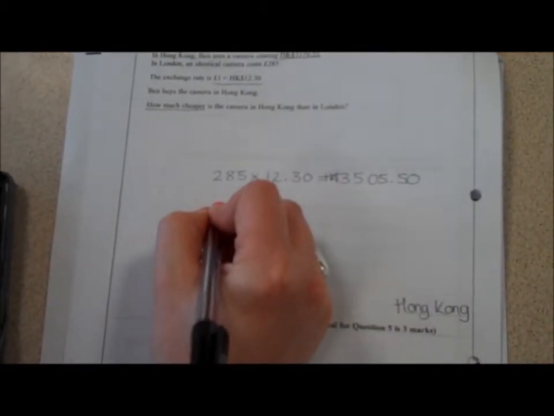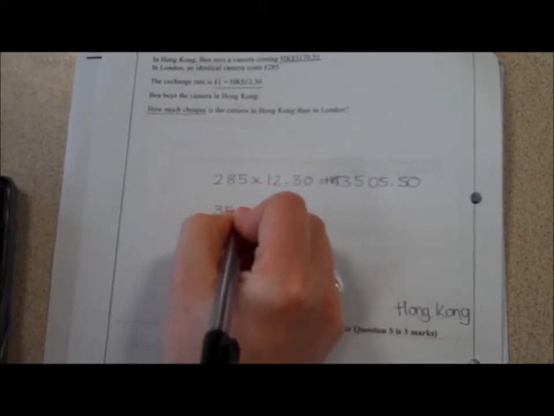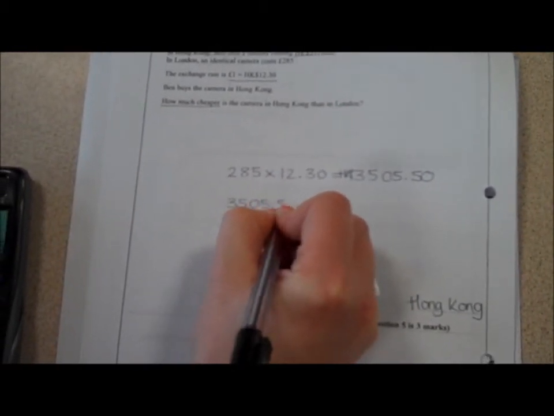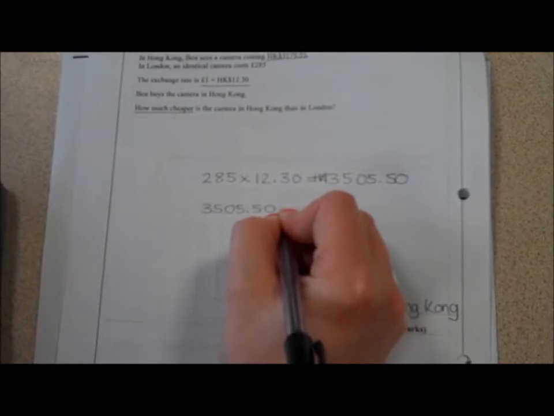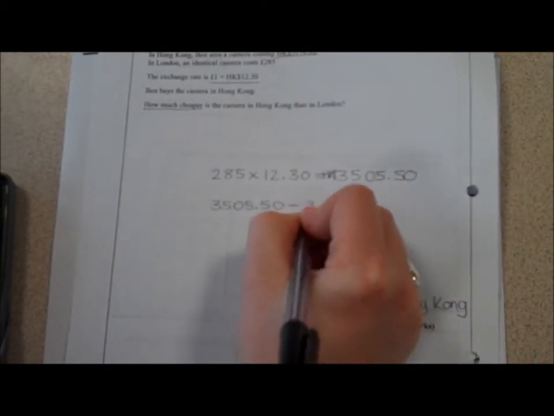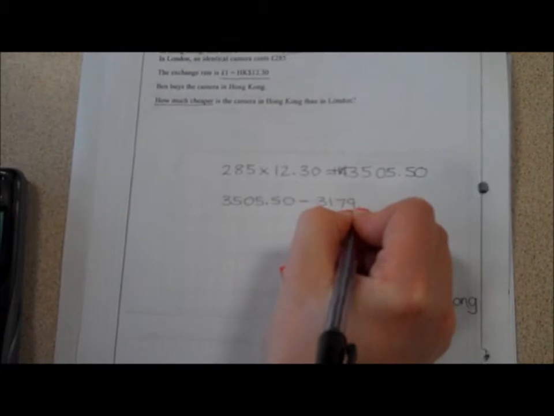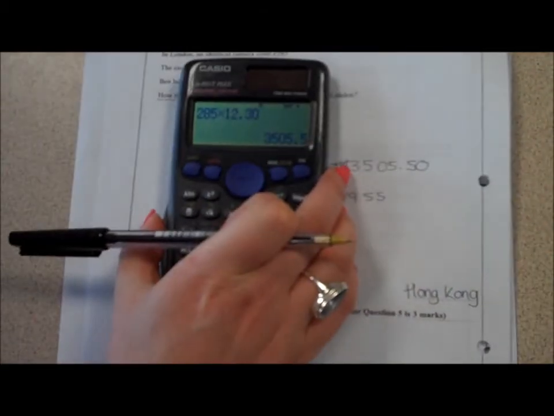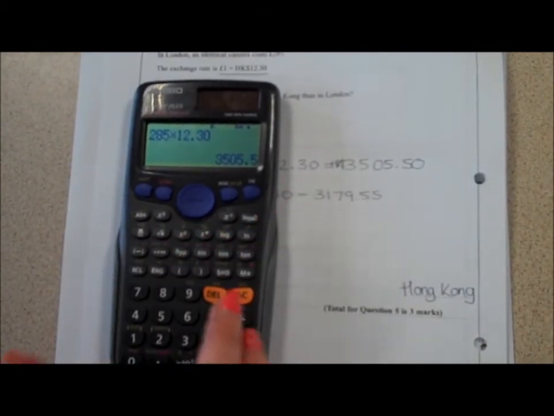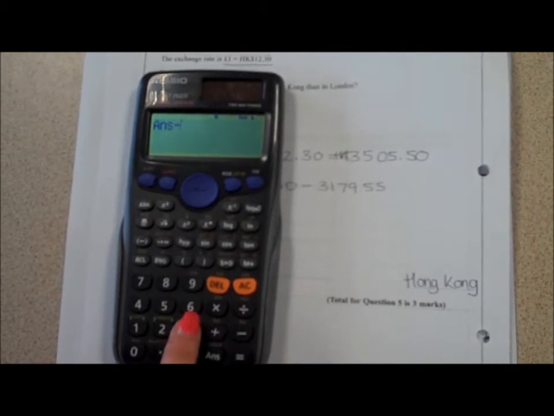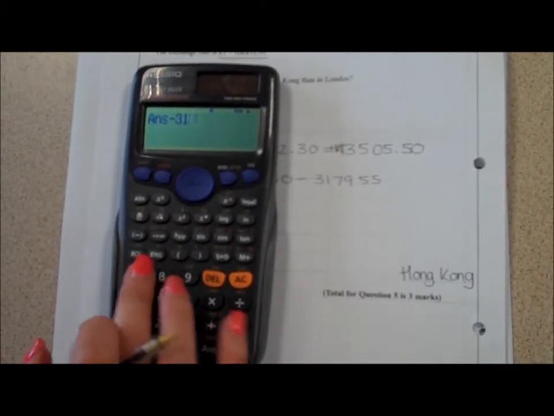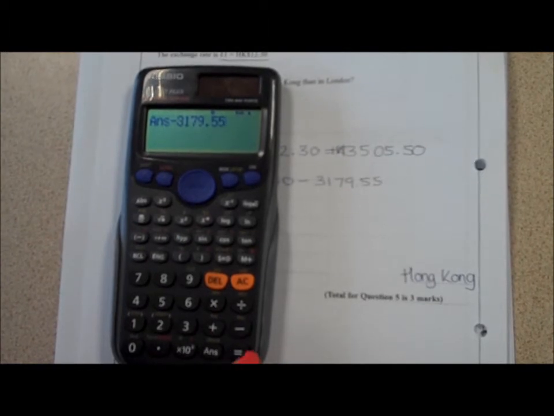So we need to do an extra sum, and again, you need to write it down and do it on your calculator. So we've got the value, which was the £3,505, Hong Kong dollars 50, and we need to subtract from that the cheaper Hong Kong price. And so write down the sum that you're doing again, just in case you make any mistakes. Now you've already got that answer on your calculator, so rather than typing it in again, you can just use the answer button and minus the 3,179.55 Hong Kong dollars from it.